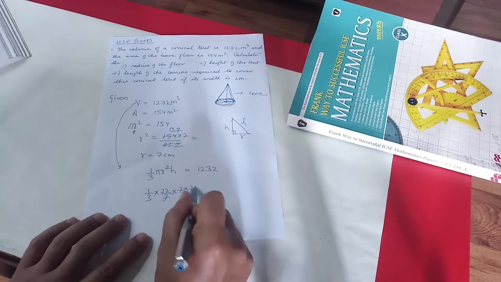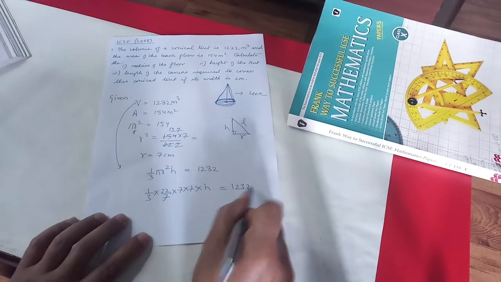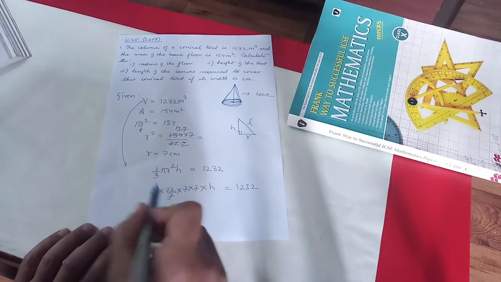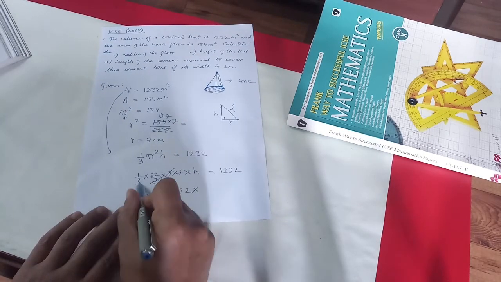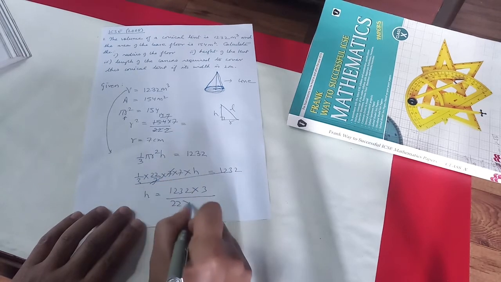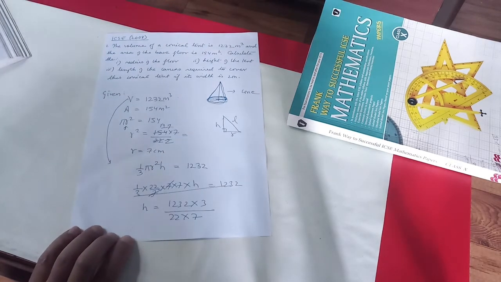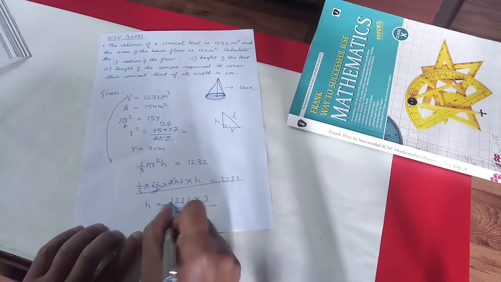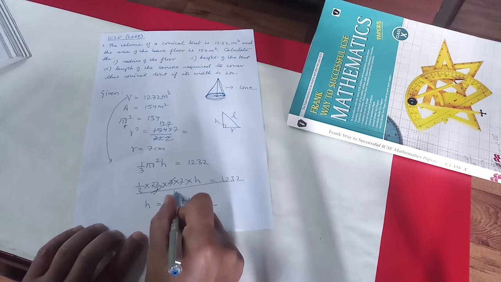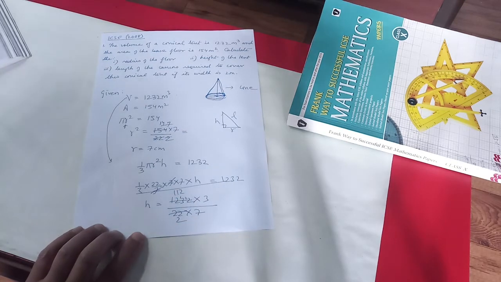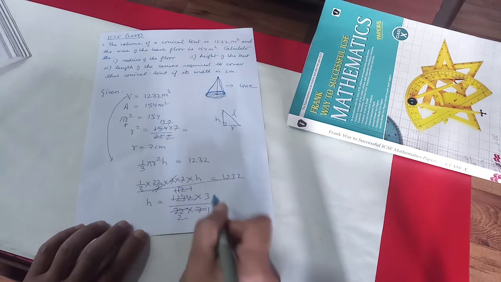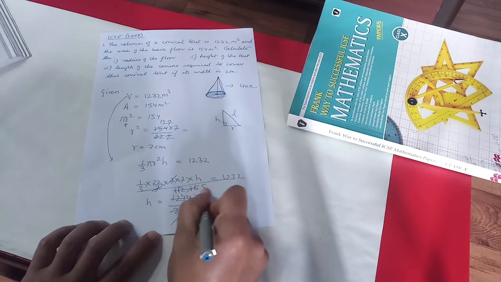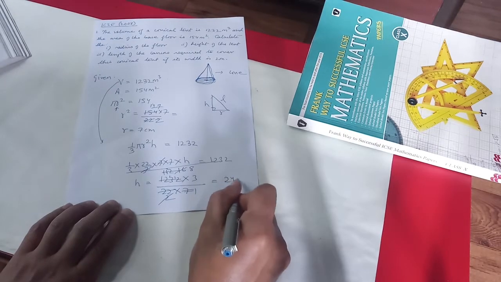Radius you got just now 7 into 7. Height equals 1232. Now you see that the 7 and 7 cancel, so you have to do the cross product. 1232 into this 3 will go up, 22 into 7 will come down. So now you can cancel this again by 11. 11 ones are 11, 11 ones are 11, 11 twos are 22. So you can cancel this by 7. 7 ones are 7. Carry over 4. 7 6s are 42. 2 8s are 16. So therefore the height will be 24 centimeters.